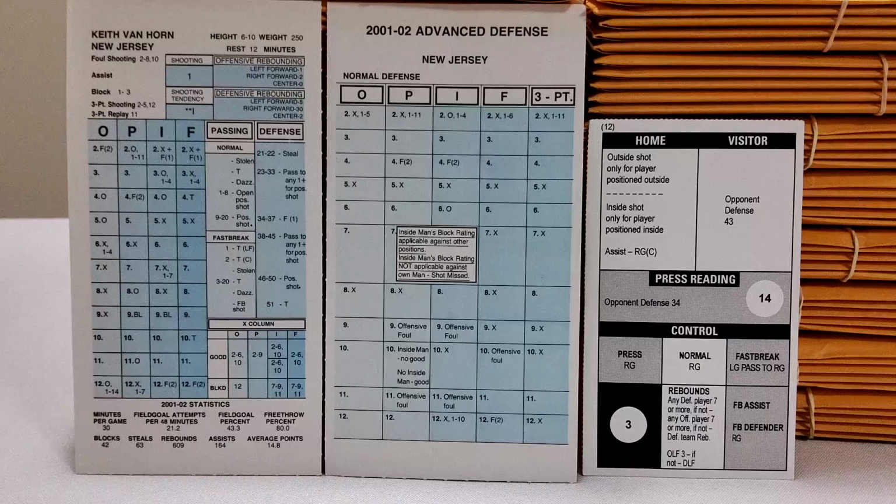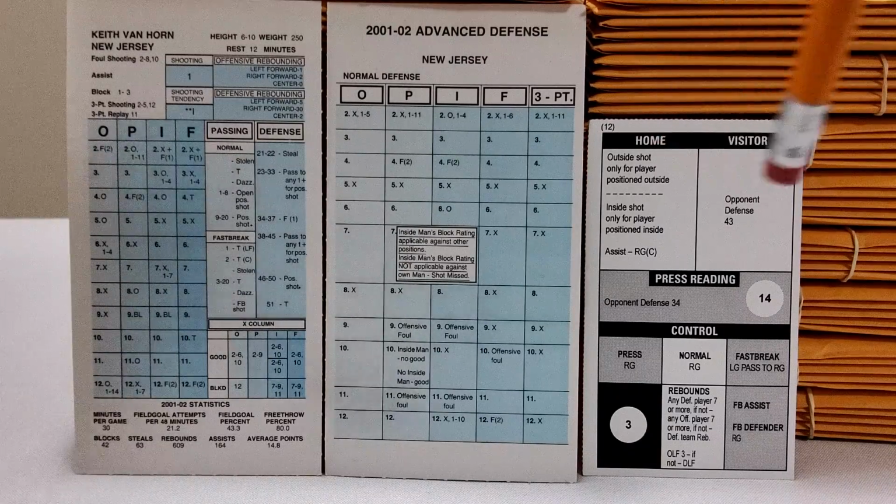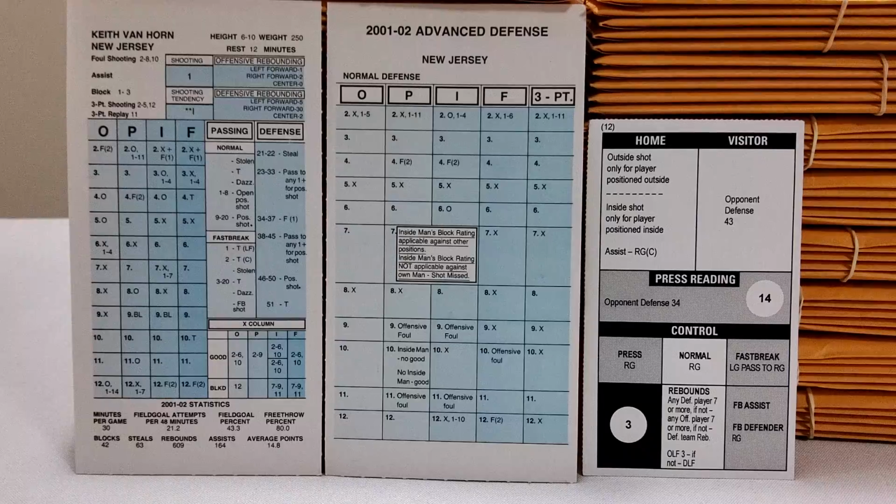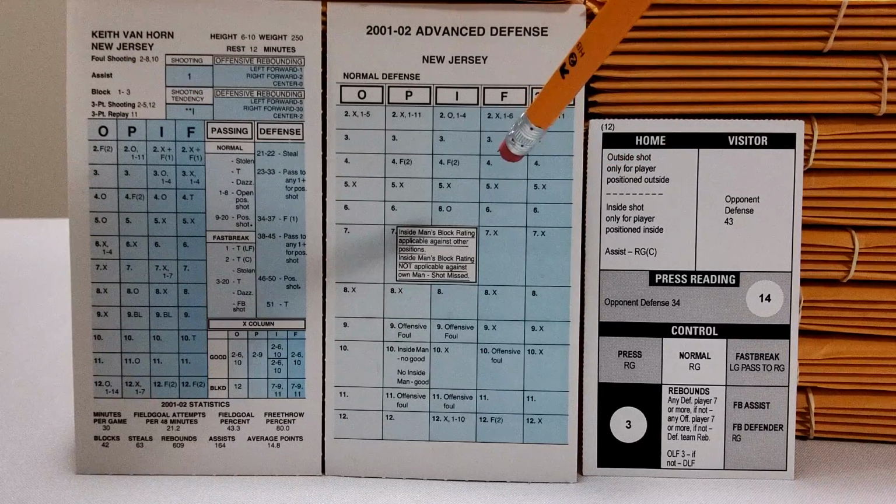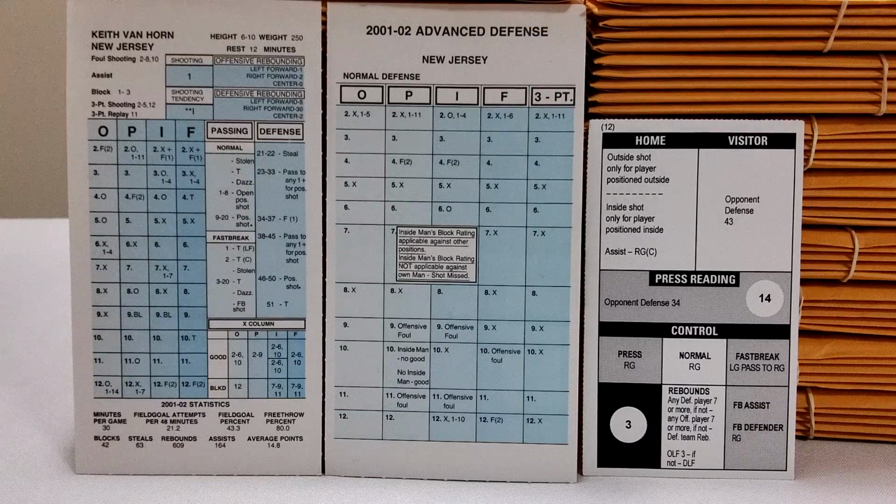Today I just wanted to talk about the parts of a card. Basically there are three cards you're going to be looking at while playing the game: from the action deck card that tells you what is happening or what may happen within a game, to the actual player's card, to the actual team defense card of a particular team. Basically, you're going to be laying out these cards.